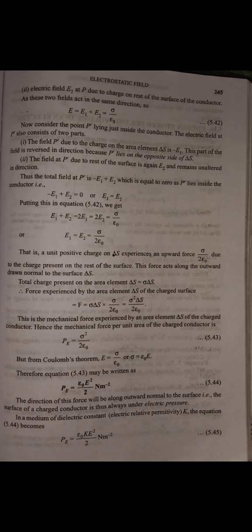This is the mechanical force experienced by an area element del S of the charged conductor.